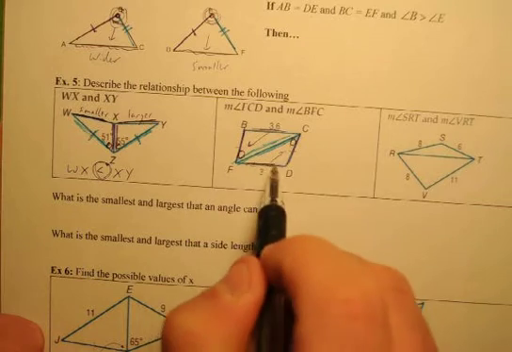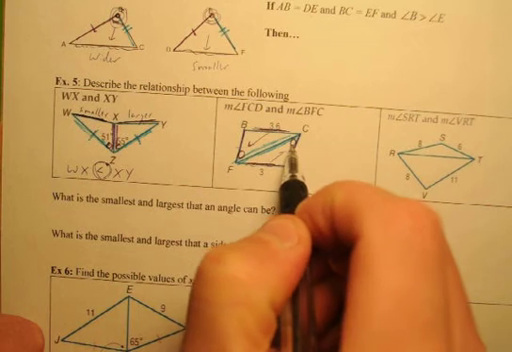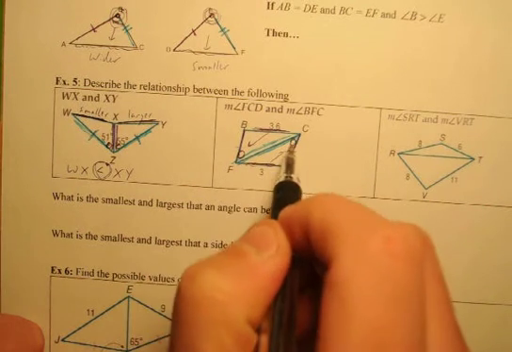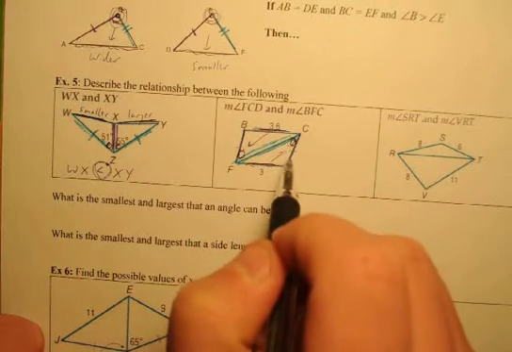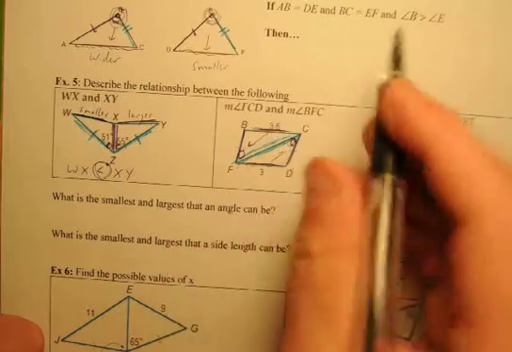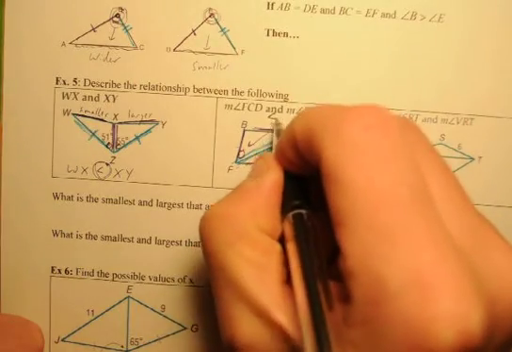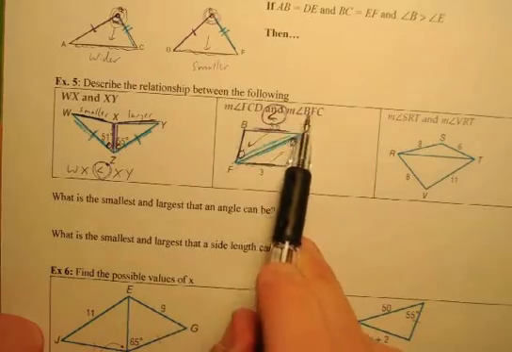So because 3 is not as wide as 3.6, this angle is not as wide as this angle. Or this angle is less than this angle because 3 is less than 3.6. So angle FCD is less than, we could put a less than. FCD is less than BFC.